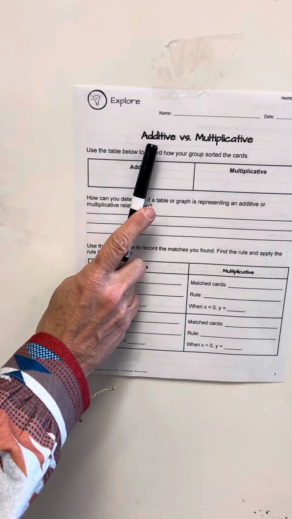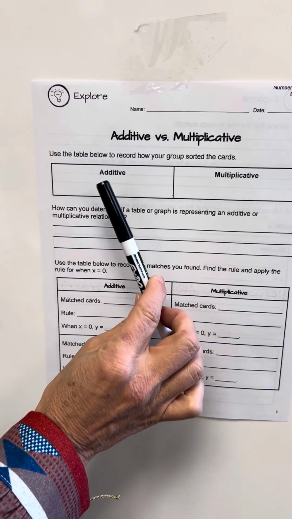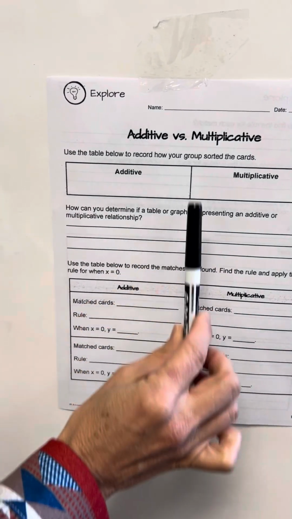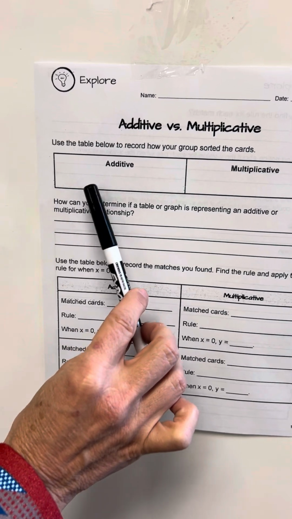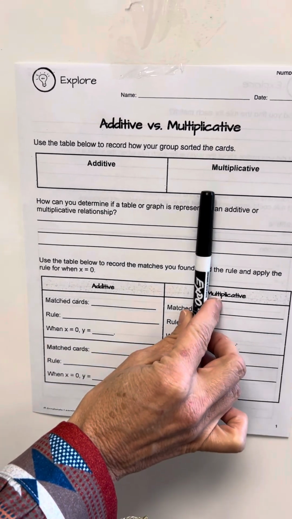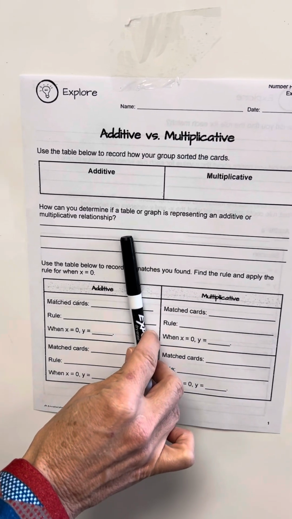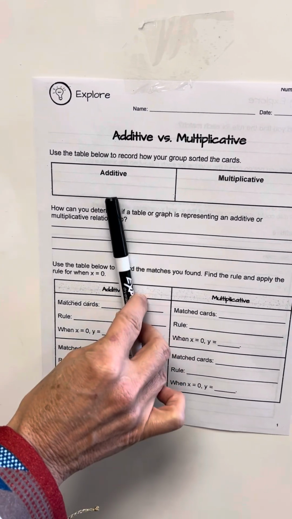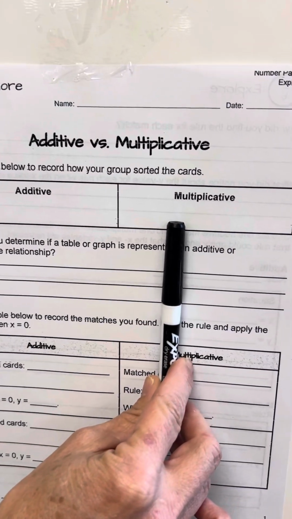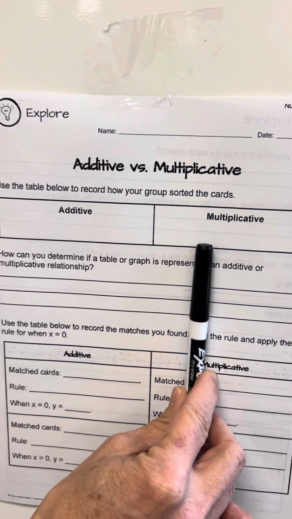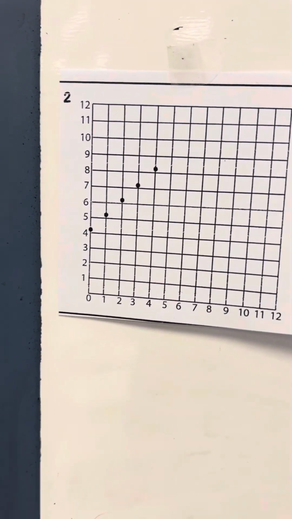So today we're looking at the additive and multiplicative types of graphs and tables, and I need to be able to decide which one's additive and which one's multiplicative. So that's what our question is: how do you determine if a graph or table is additive or multiplicative? We're going to look at a few of them right now, okay? So let's look at this coordinate plane number 2.